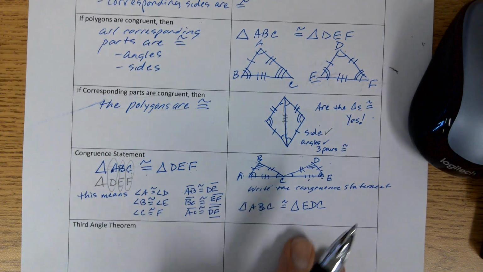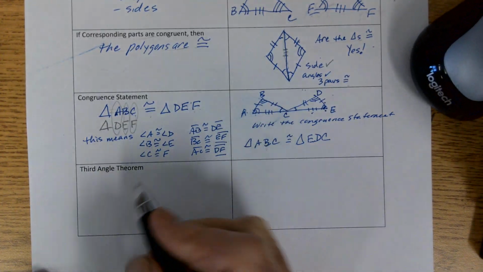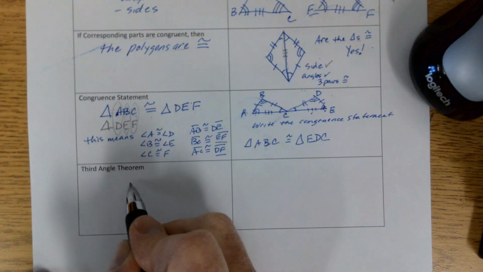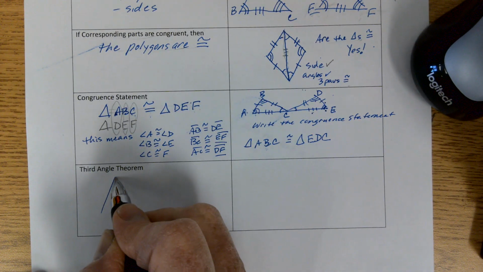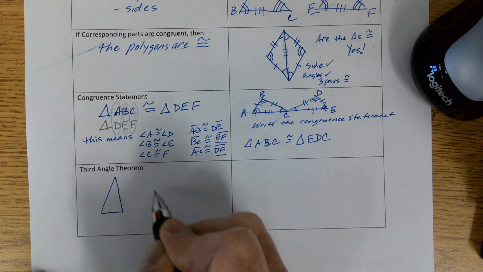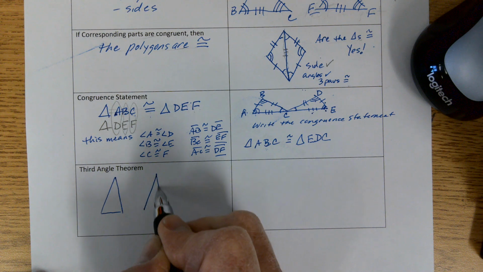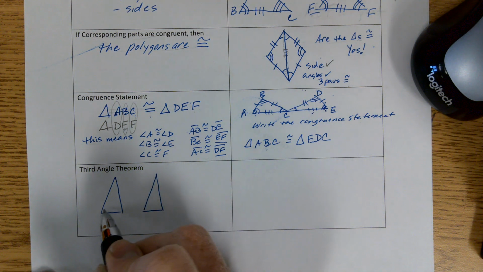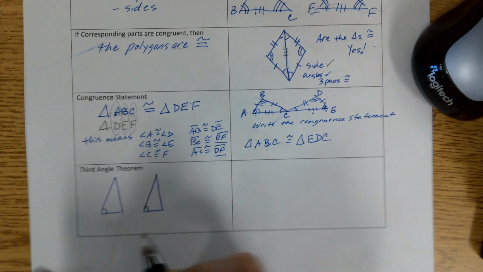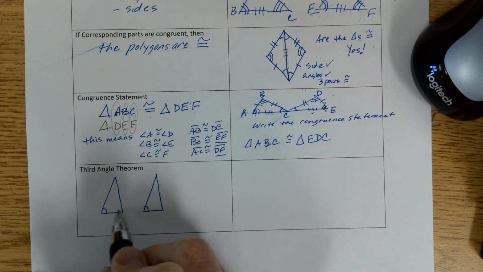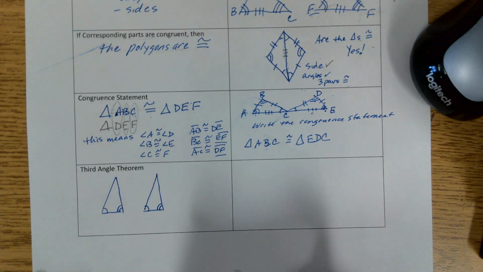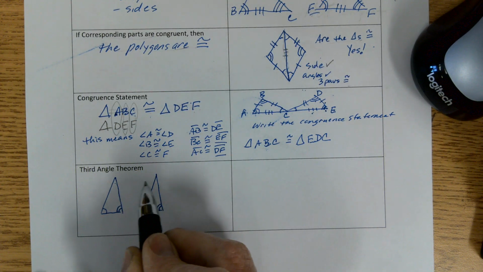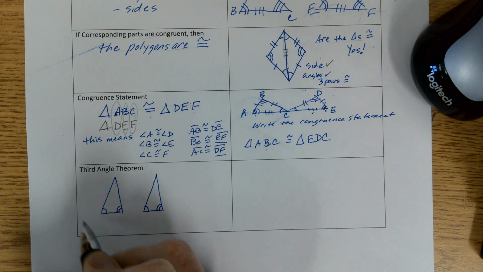Okay, third angle theorem. This one I think makes sense. I'm going to use 2 triangles. If 2 angles of one triangle are congruent to 2 angles of another triangle, then these third angles have to be congruent.